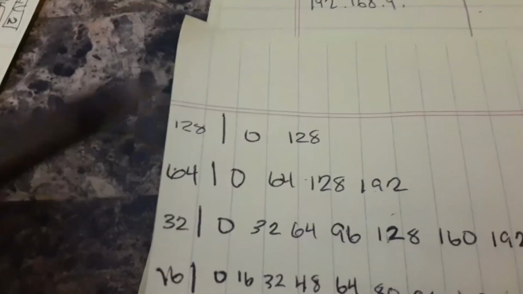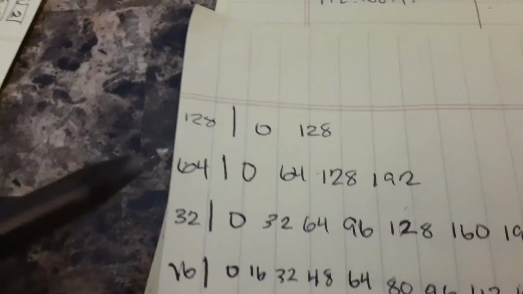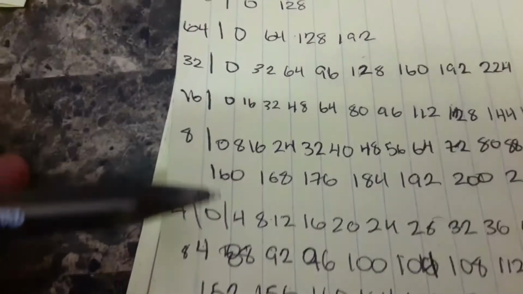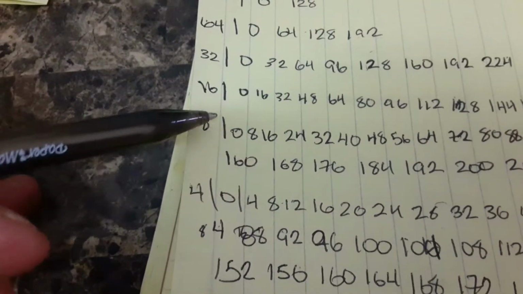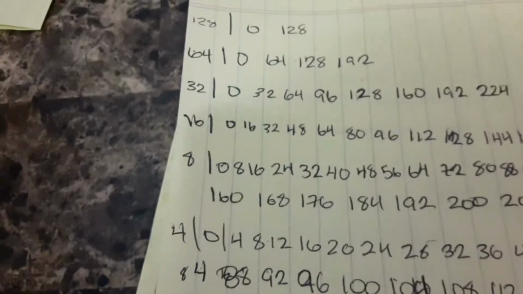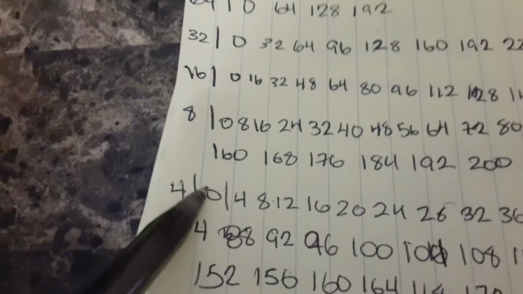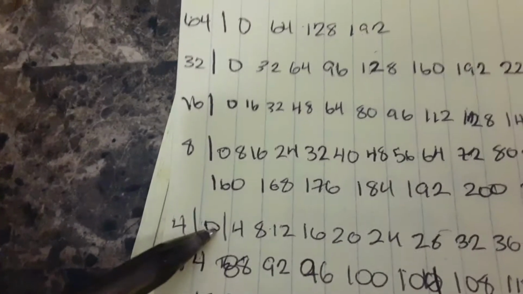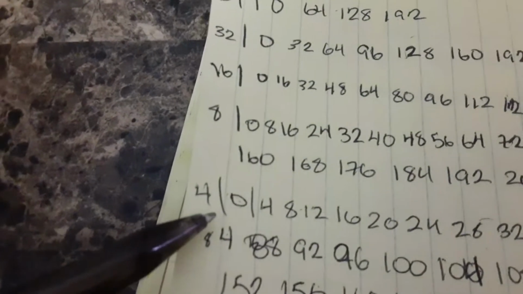So pretty much you're breaking the network up into how many times these numbers can go into 255. So everything always starts at 0. Always. Then you just work your way up. So you know the beginning is gonna start at 0. The last available is 3. I mean, your broadcast is 3.